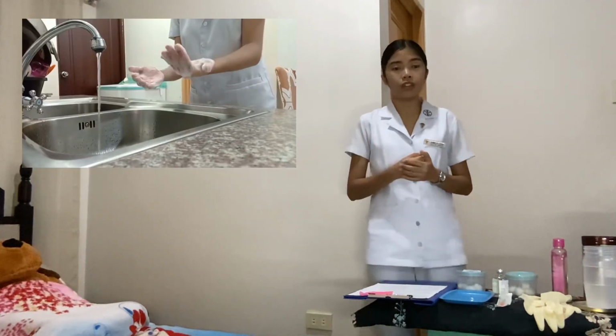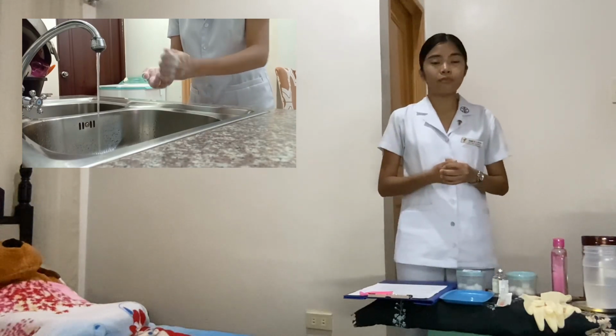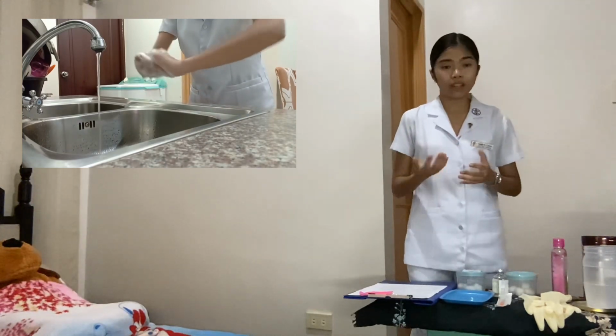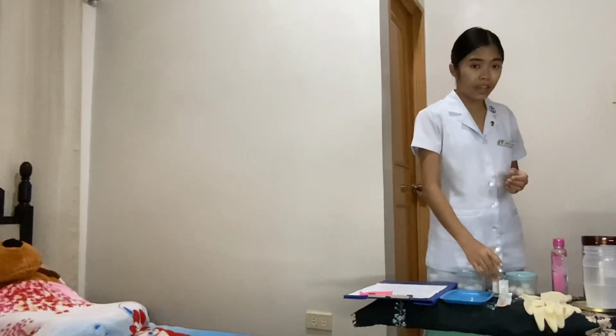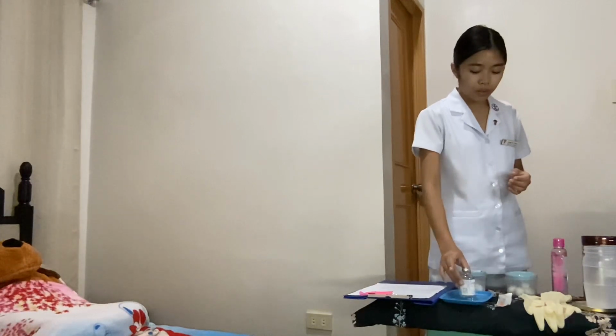Now, before we start preparing the insulin syringe, we should first perform the hand washing procedure to deter the spread of microorganisms and to prevent infection and cross-contamination. Then the next thing we're going to do is to prepare the vial for the drug to be withdrawn. So we're going to put that in our medication tray.